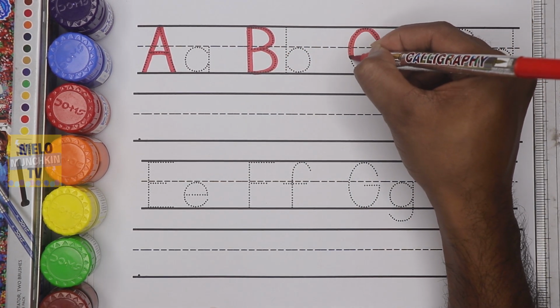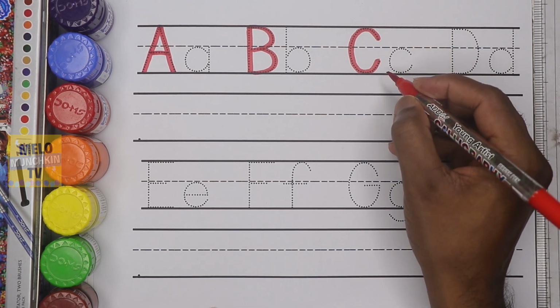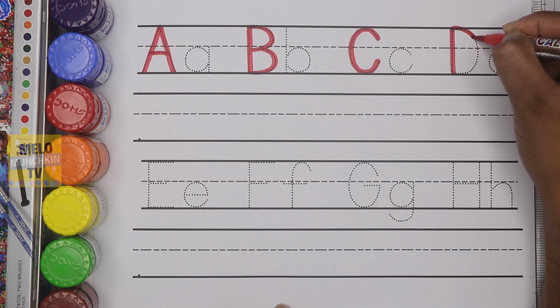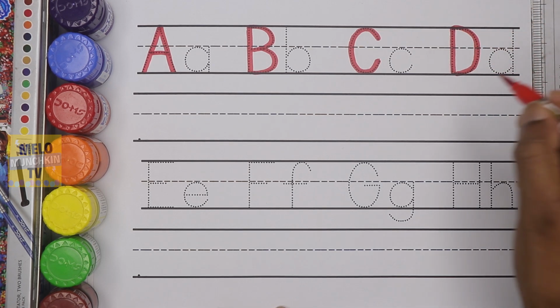This is capital letter C. C for cat. This is capital letter D. D for duck.